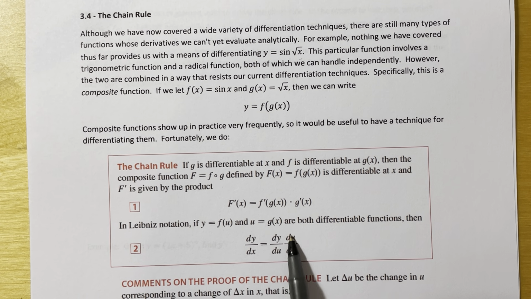I've said before that in Leibniz notation, we're not supposed to think of these things as fractions, at least not at this point in calculus. But if you were to temporarily just pretend that these are fractions, then on this right-hand side, you would see that the du's cancel each other out in this product, leaving me with dy dx, which is equal to dy dx here. So if we pretended that these were fractions and then multiplied, both sides would be equal to each other. It's sort of a way of remembering that.